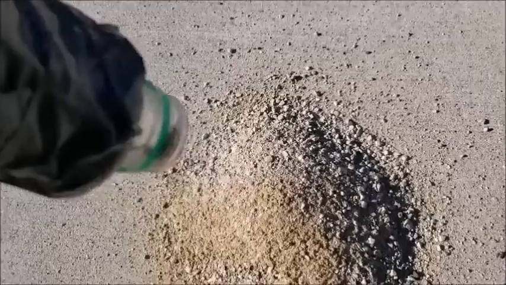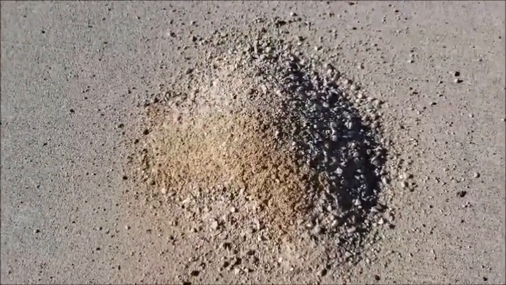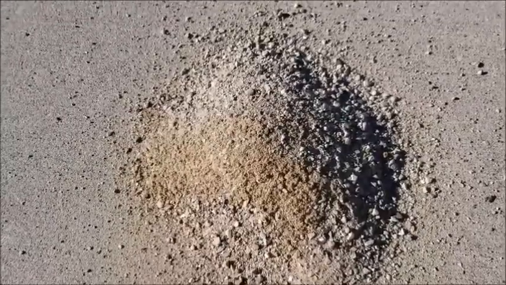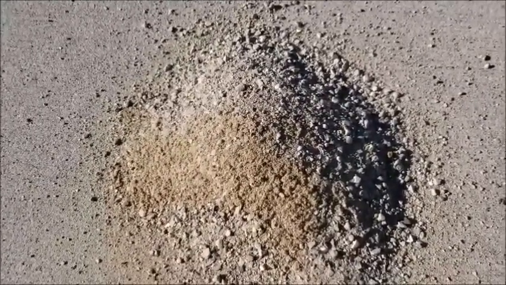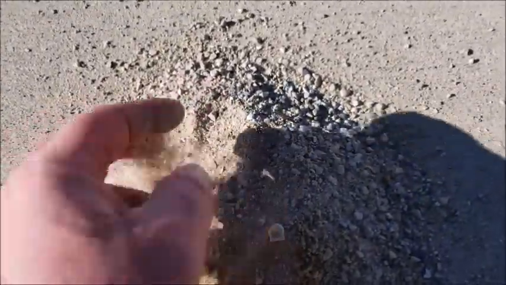Holy moly. Well, that's a lot of shaking in our simulated weathering shaker. It really did work. Holy cow. Look at that sand.